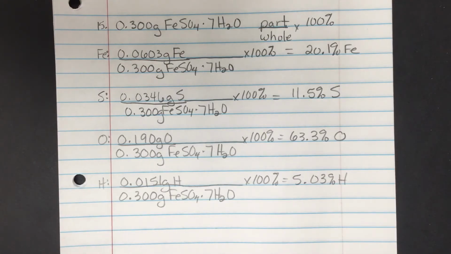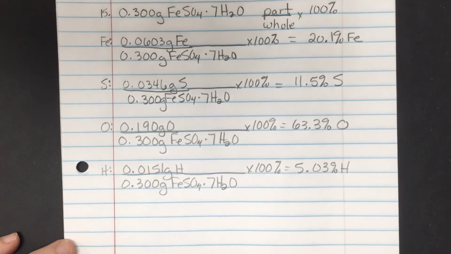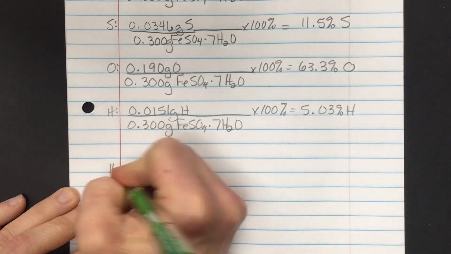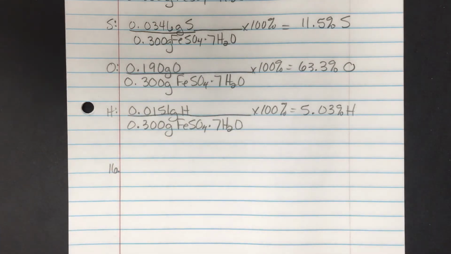So that is how to do problem 15. For problem 16, the problem reads, what mass of vitamin E contains 0.500 grams of carbon given that vitamin E is 80.8% carbon by mass?